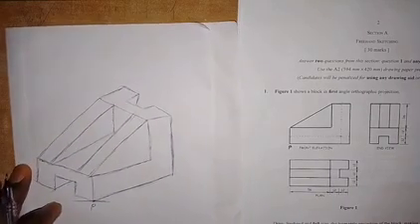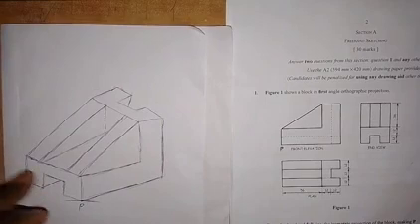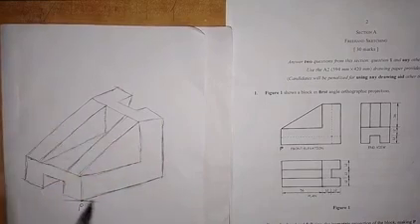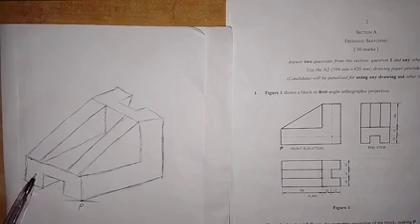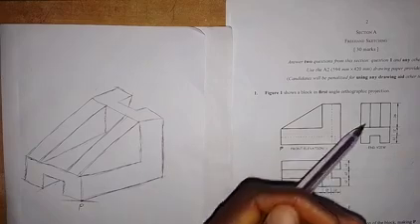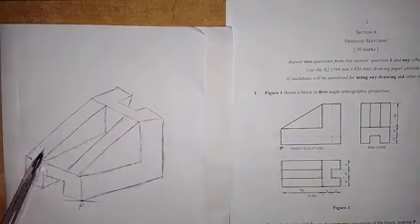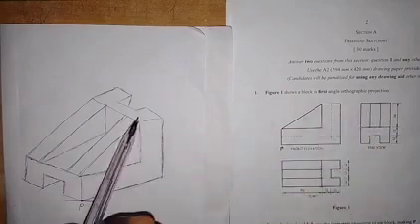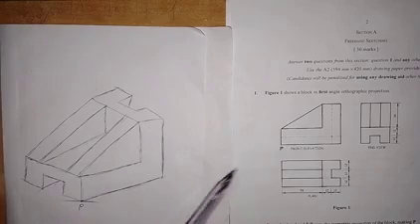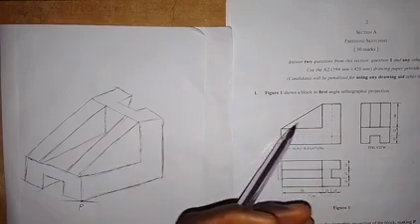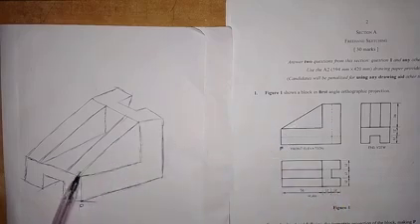So let's just analyze what we have here in the question and what we have sketched. Let's start with the end elevation. For the end elevation, this shape that we have here is what we see here. And then this rectangle that we have here is this, and this one here is this, and the one in the middle is what we see here in the middle. Then looking at the front elevation, this S shape that we have here, this is it, and this triangle or right-hand triangle that we have here, this is what we see here.